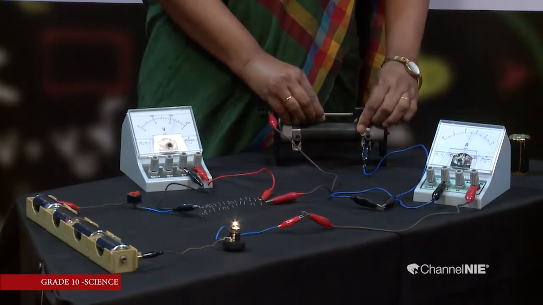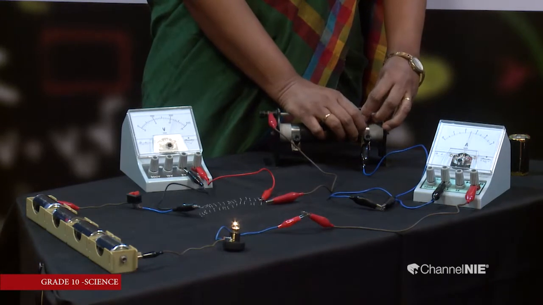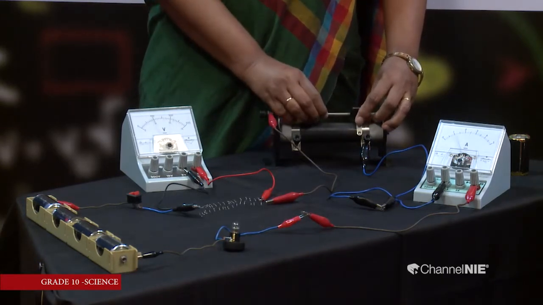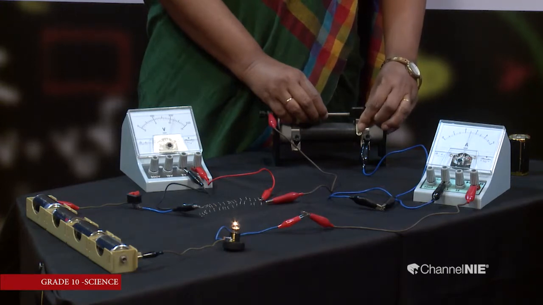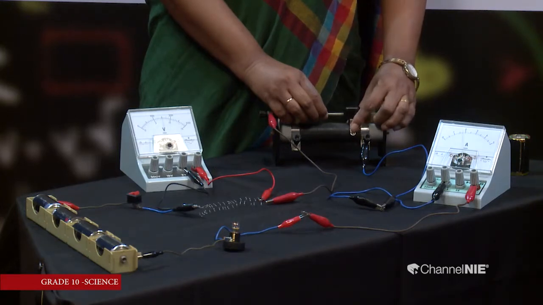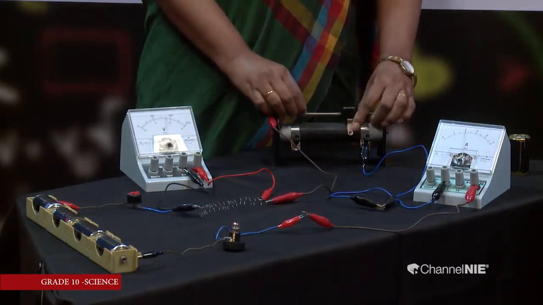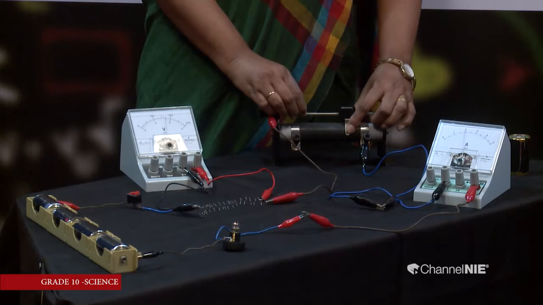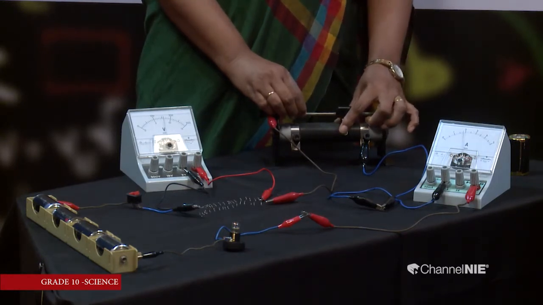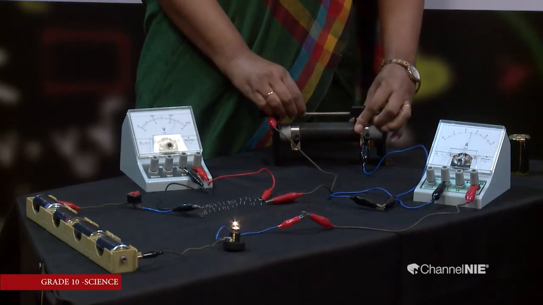When I move this sliding contact slowly, here you can see the brightness of the bulb decreasing and the voltmeter reading and the ammeter reading too decreasing. Why does this happen, children? Because I am increasing the resistance of this circuit. See, now this is what we have to do here, children.